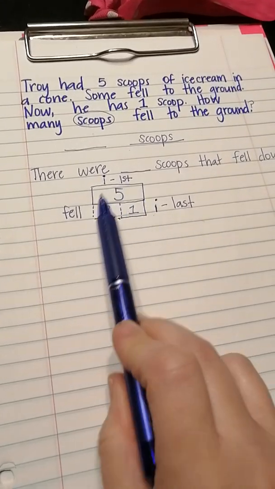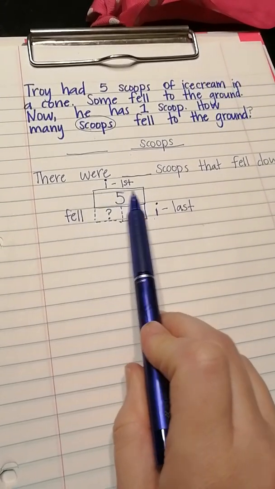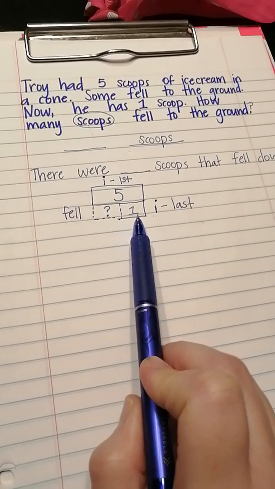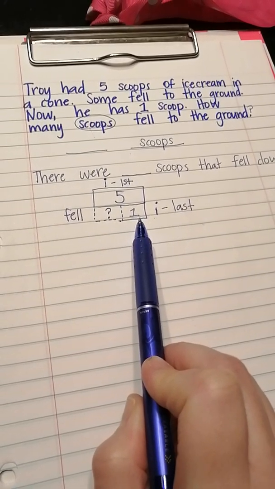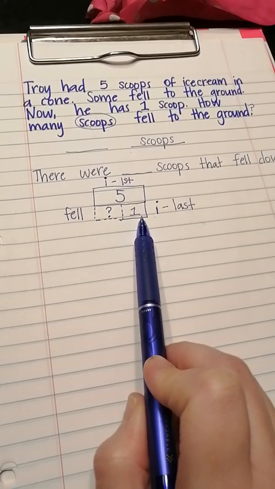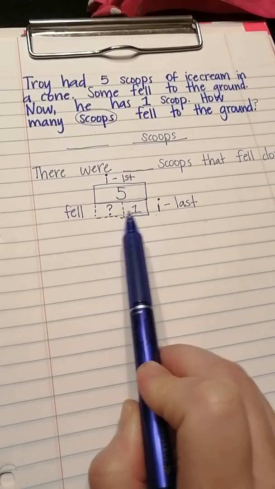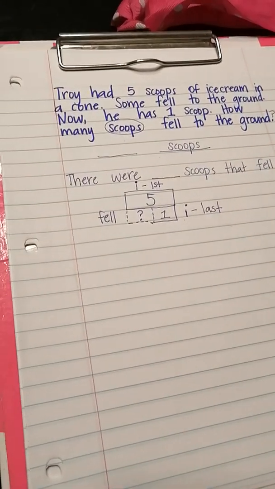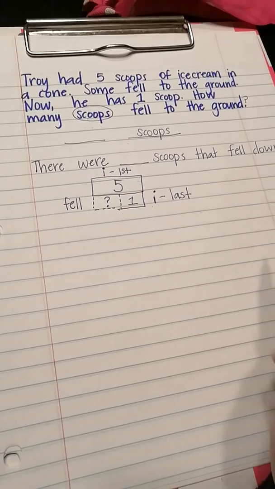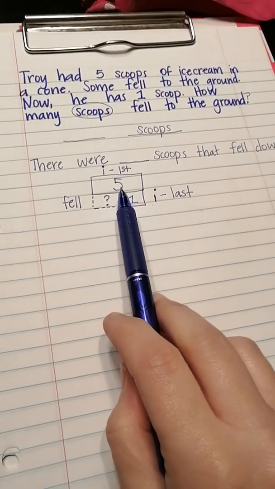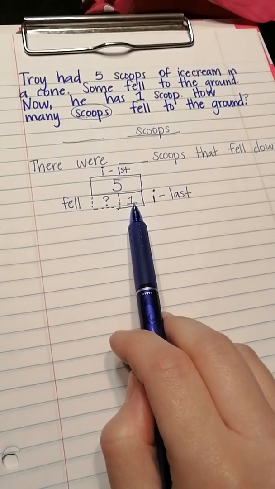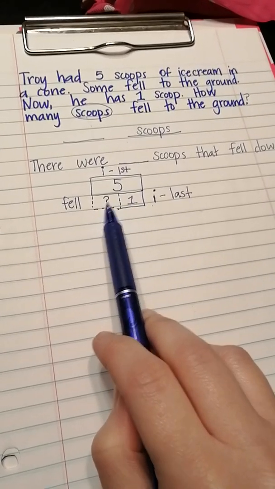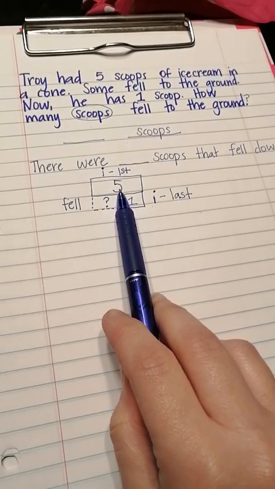Now, as I'm looking at my unit bar, I notice that I see the whole thing. I know that Troy didn't get any more than 5, and I know that one of those is a part. That was the part that he had last, and that some of those fell. So, I wonder what kind of equation I could, wait a minute, I know that if I have a whole and a part, that I can subtract that part, or I can count on and I can reach 5.